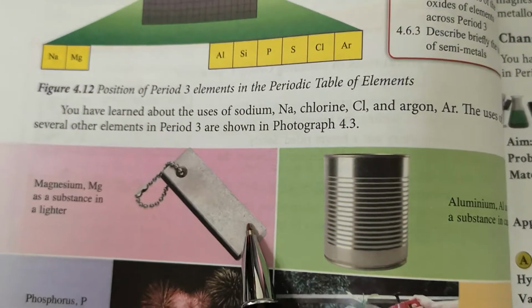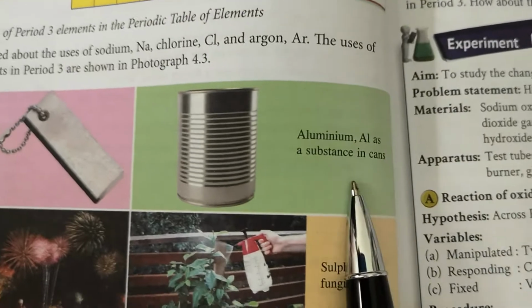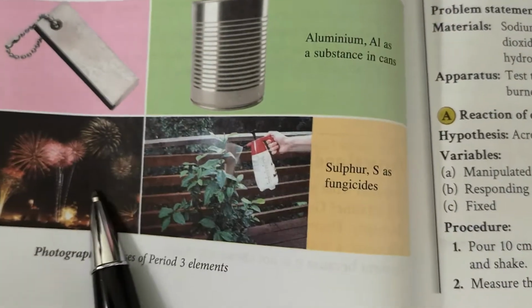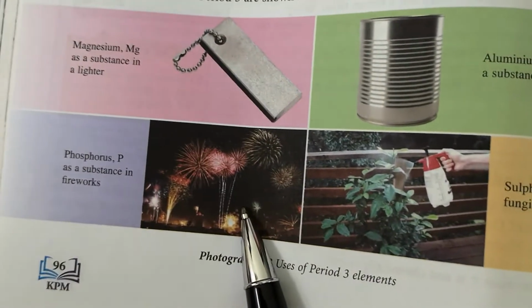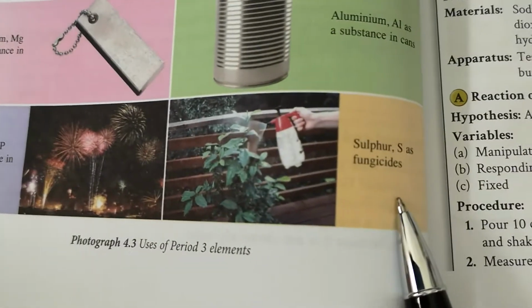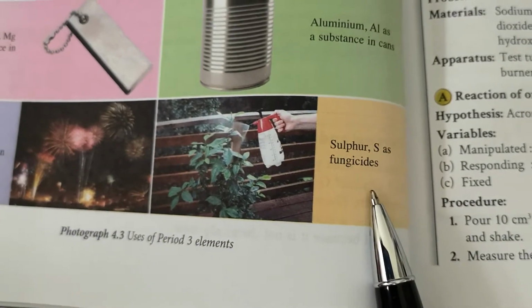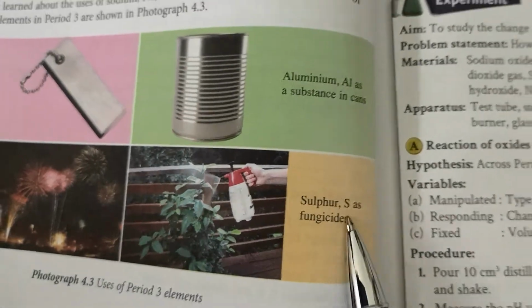Magnesium is used in lighters, aluminium is used in cans, phosphorus is used in fireworks, and sulfur is used in fungicides. Fungicides is a type of poison for fungi.